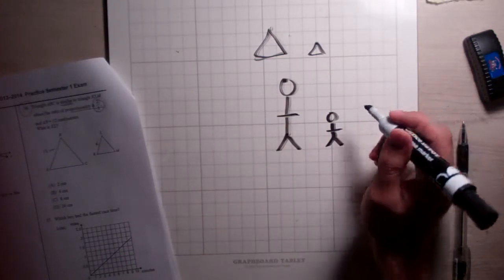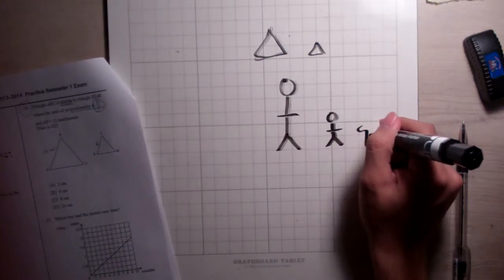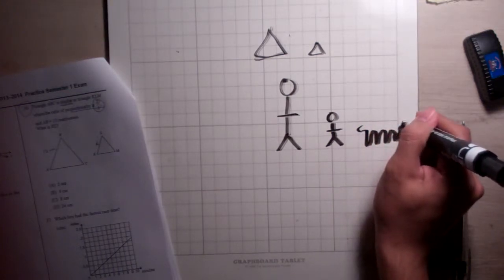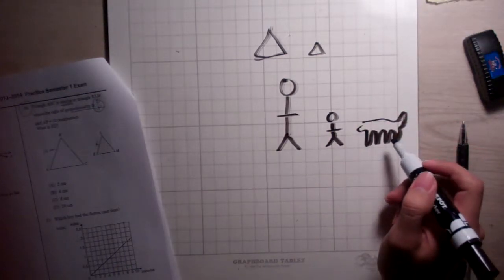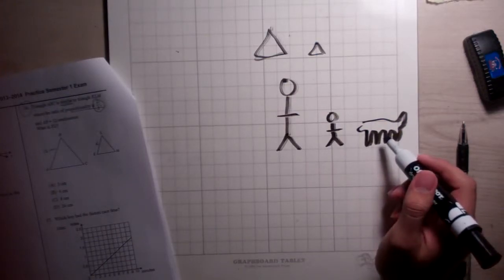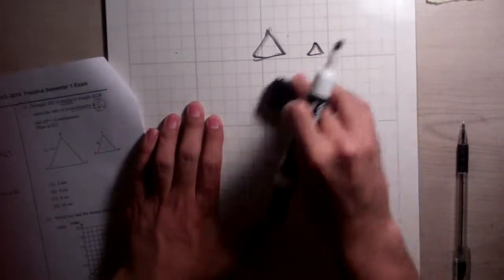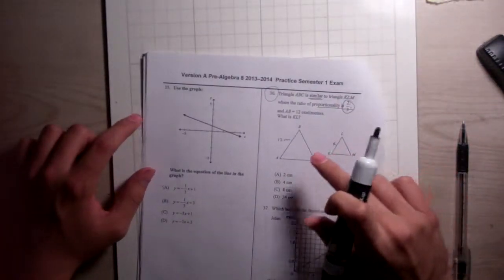If you see a dog, you're like, wow, that guy is not similar to me. That's one picture of a dog. Does that look like me? No. So similar just means, again, same shape, different size.